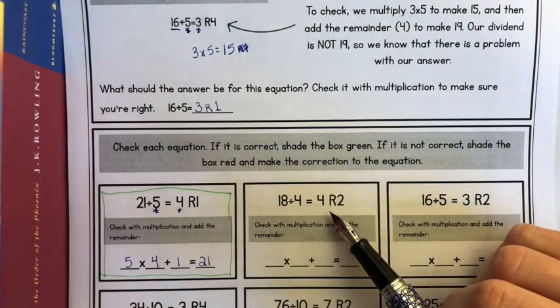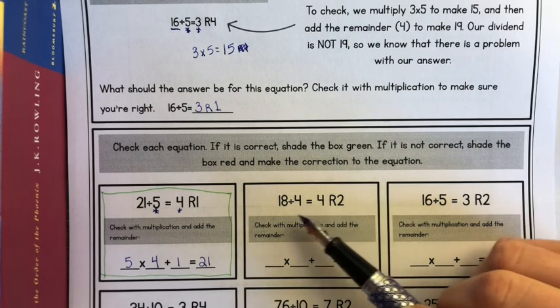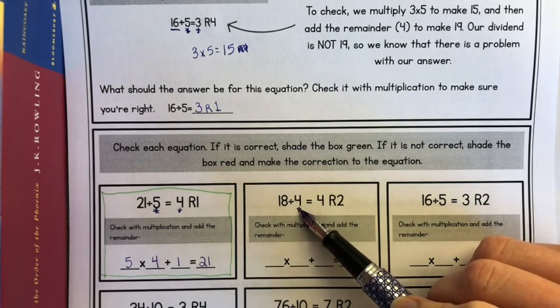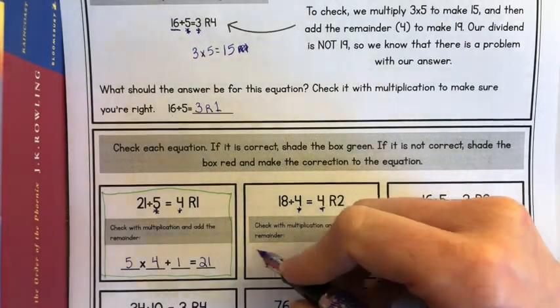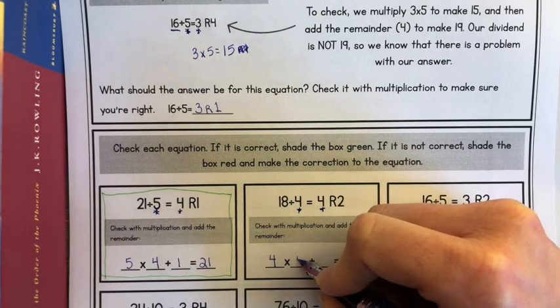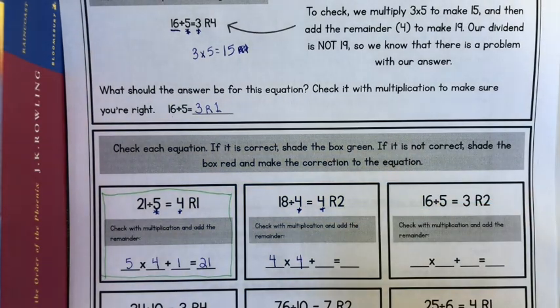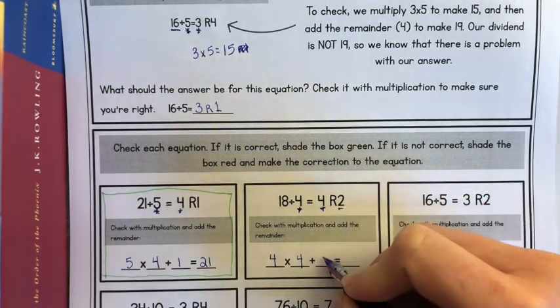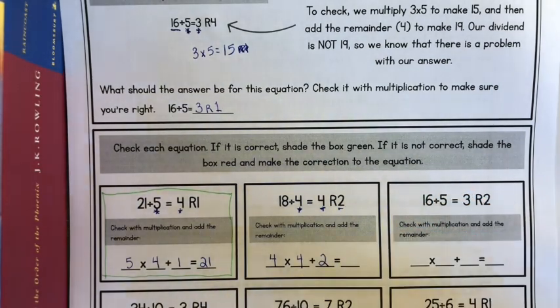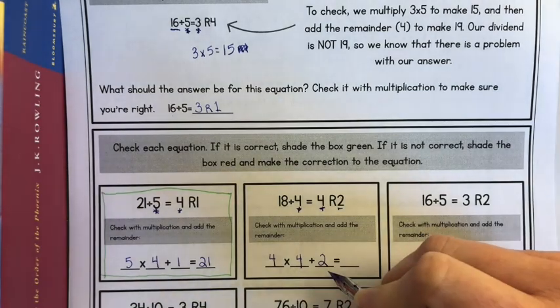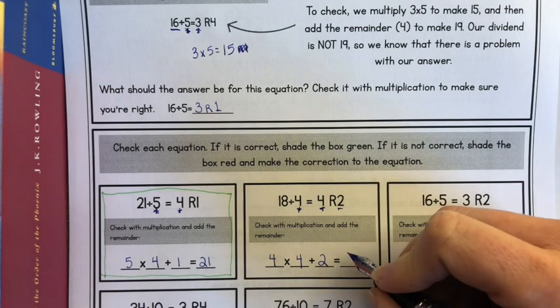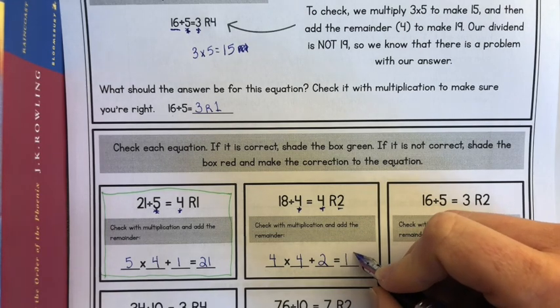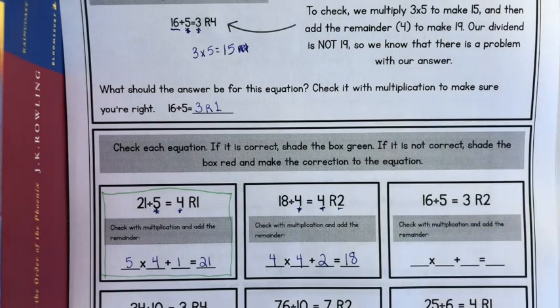18 divided by 4 is 4 with a remainder of 2. So if we have to do this, 4 times 4, we multiply these two numbers. Now what is 4 times 4? You're right, it's 16. And we have to add our remainder of 2. So 4 times 4 is 16. Add 2 more, 17, 18. Oh, it is correctamundo, because that equals 18. So that one is correct.